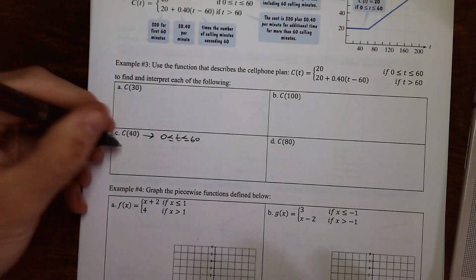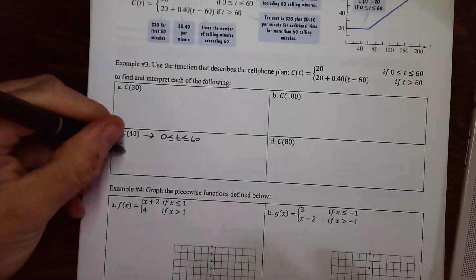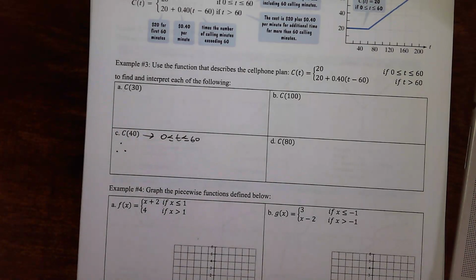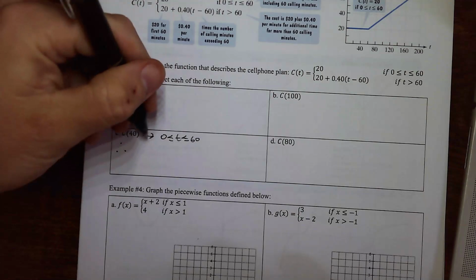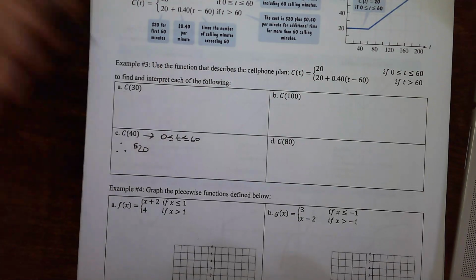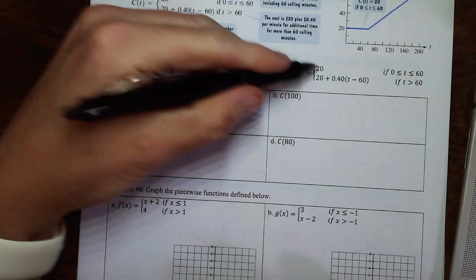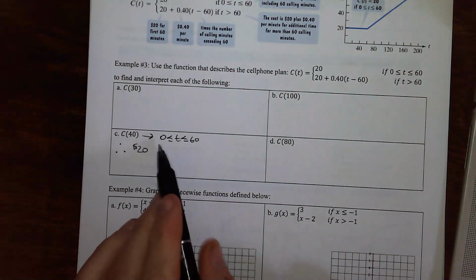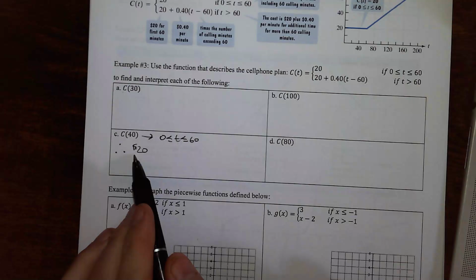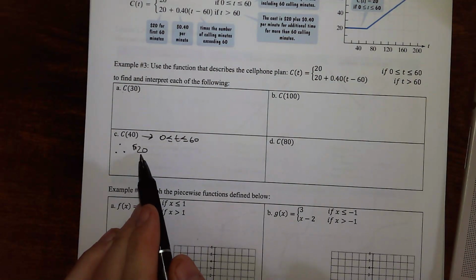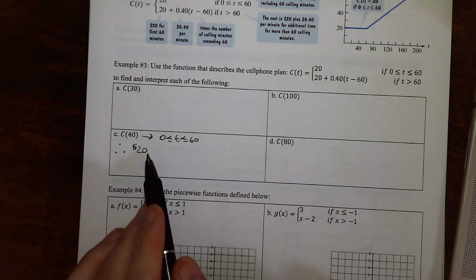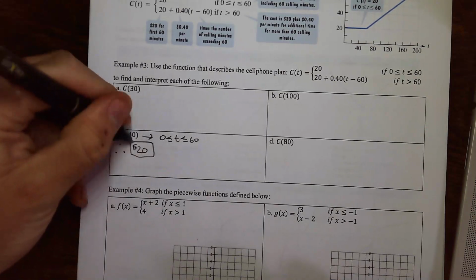Therefore, now, by the way, a little nerdy thing in math: if you do this little triangle with three dots, that means therefore. Okay, so I'm lazy. Therefore, this would belong in the 20 category, it'd be 20 bucks. And there's no variable there because any value of minutes you use between 0 and 60, you're going to pay 20 bucks. So if you use 0 minutes, you're going to pay 20 bucks. If you use 59 minutes, you're going to pay 20 bucks. So it's just a flat fee.